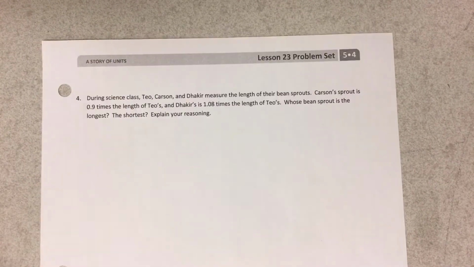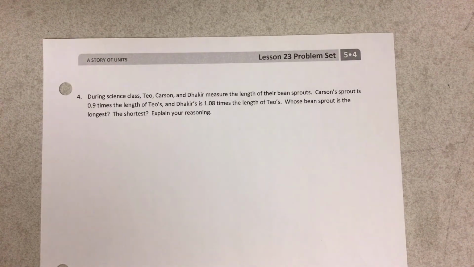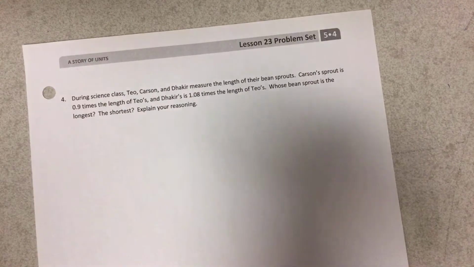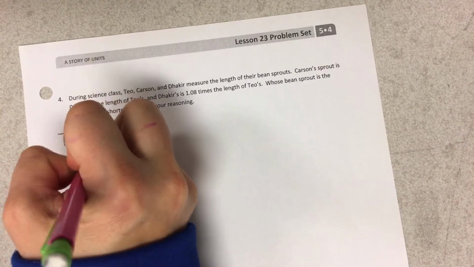All right, guys, so this one, you're actually not gonna do too much math on this problem. The reason is because we are trying to figure out whose length is going to be the shortest and whose length is going to be the longest, okay? So we have in science class, we have Teo, we have Carson, and we have Dakar.